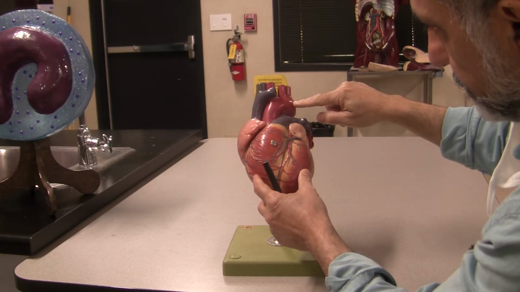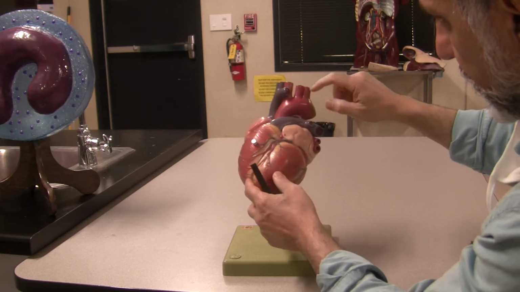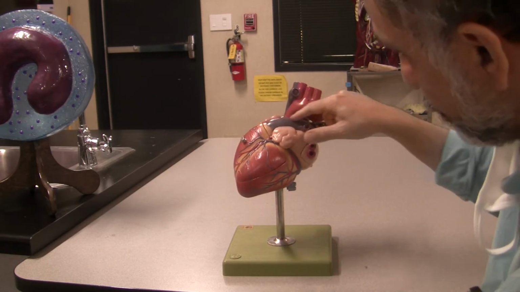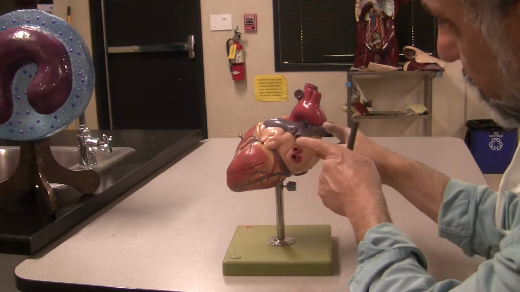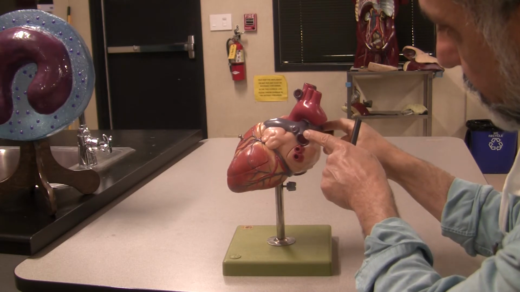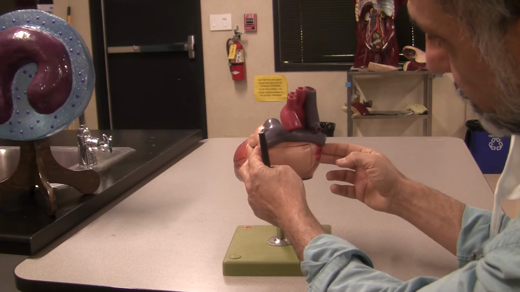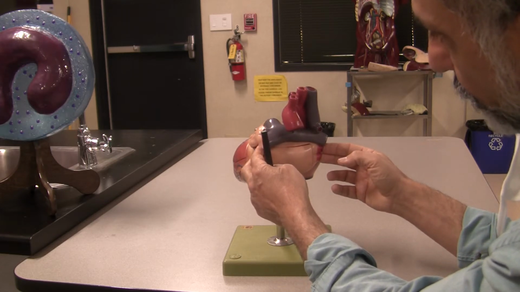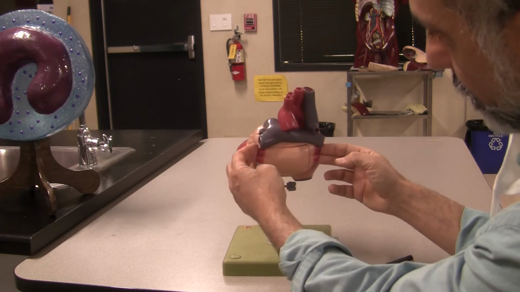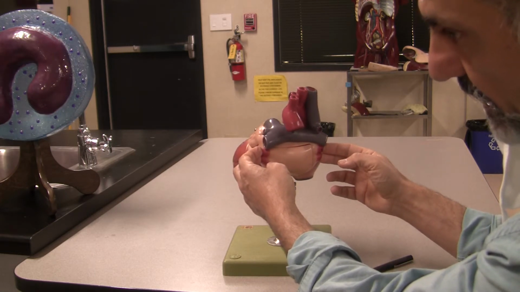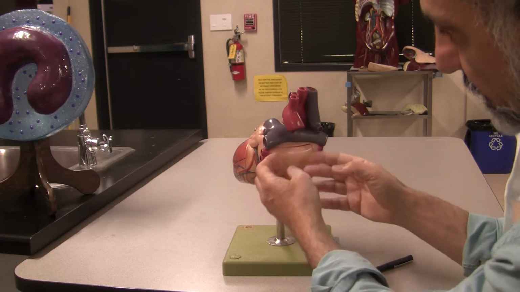Okay, so the four blood vessels: superior and inferior vena cava, then the aorta, which goes to the rest of the body when the heart contracts, and then the pulmonary artery. This pulmonary trunk goes to the left and right lungs, right here, pulmonary artery. And then these two right here, the pulmonary veins, are the only oxygenated veins in the body, and they bring the blood into the heart.